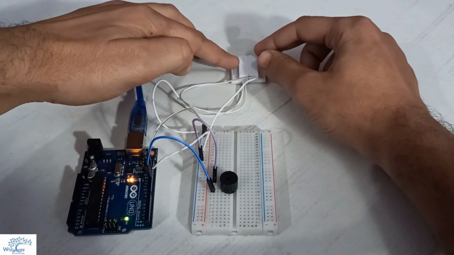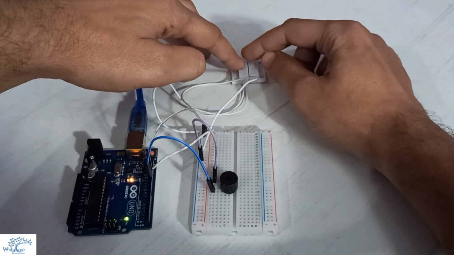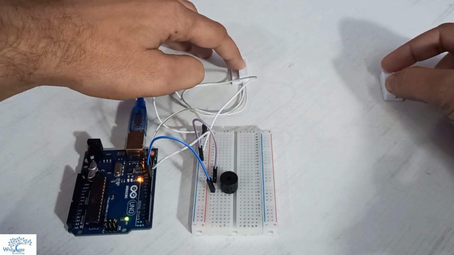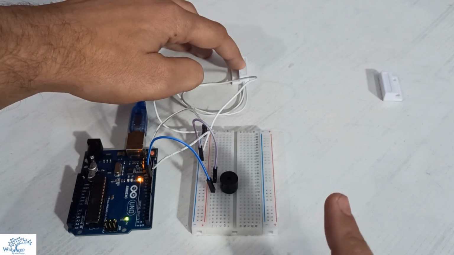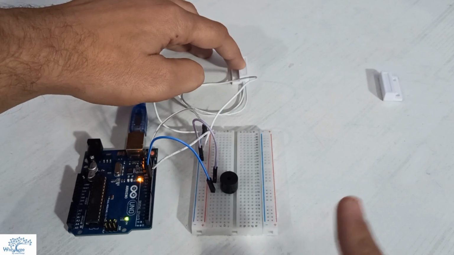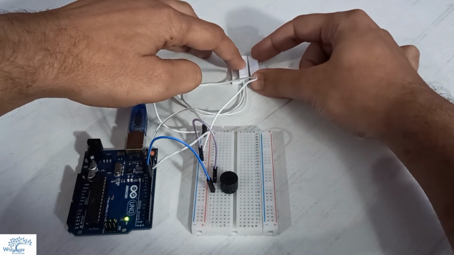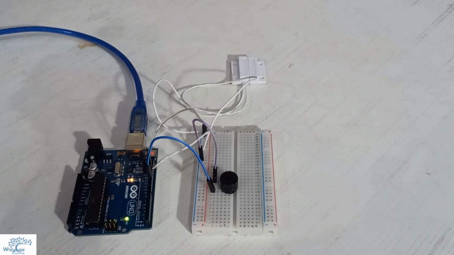Now let's see what happens when the door is open. Means this magnet goes away from the reed switch, right? So let's see what happens. There you go. The buzzer turns on. That means whenever your door is open, there will be a buzzer. Let's see when we bring it back. Perfect. So now your door is again closed and your buzzer is off.